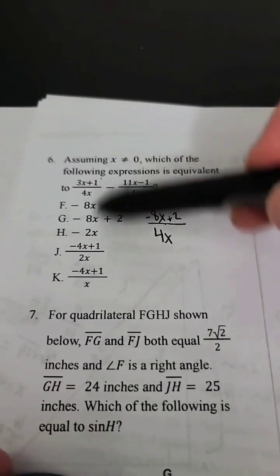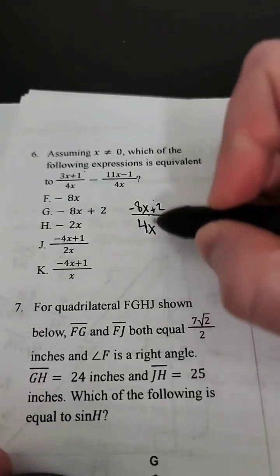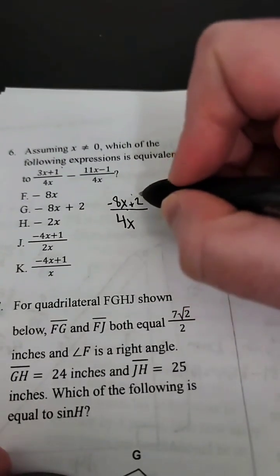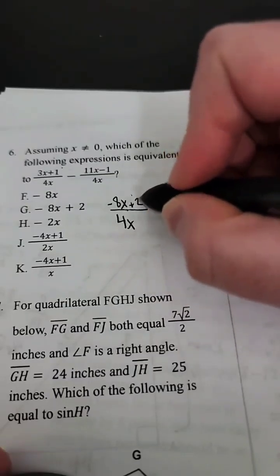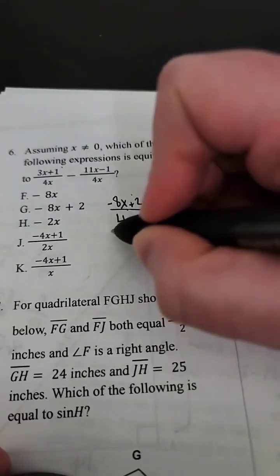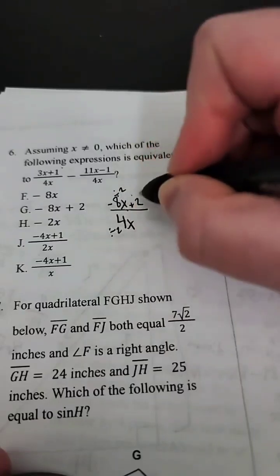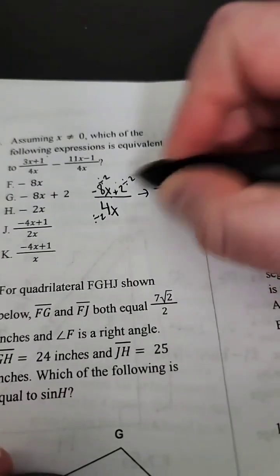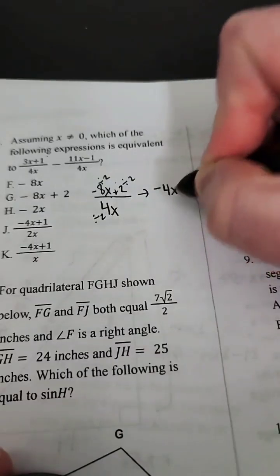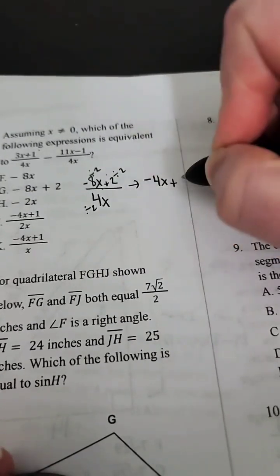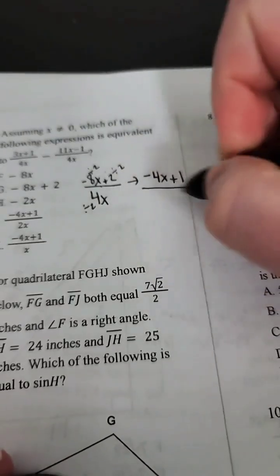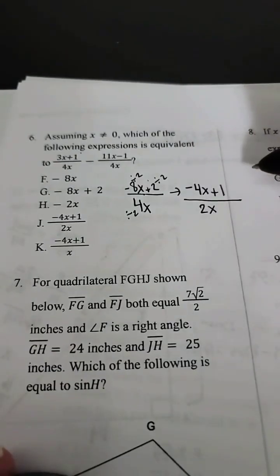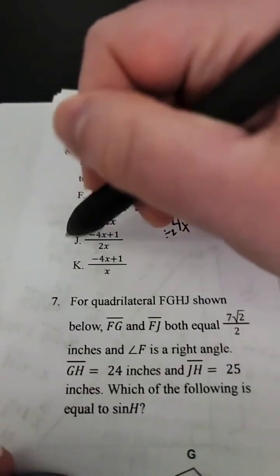Let's see if they gave it to us in that version. No, they did not. They divided by a greatest common factor. So if we look at negative 8, 2, and 4, they're all divisible by 2. So we could divide everything by 2 to simplify it. And we could say that negative 8 divided by 2 is negative 4, and then copy over the x, and then plus 2 divided by 2 is 1. And then 4x divided by 2 is going to be 2x. So then it would be letter choice J.